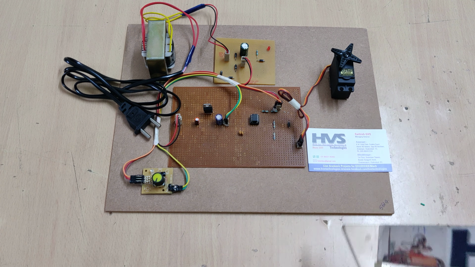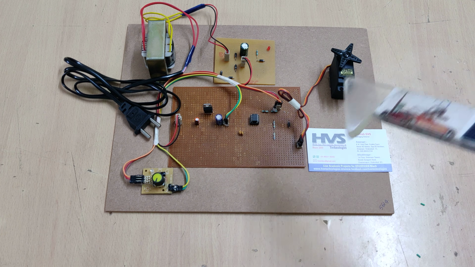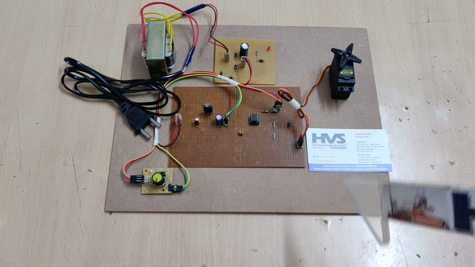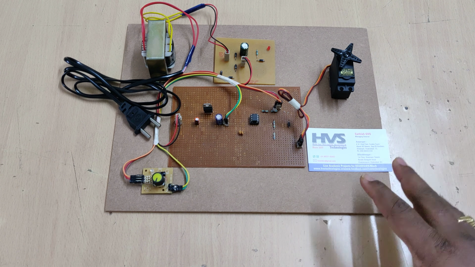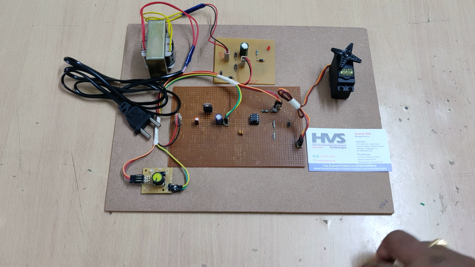Coming to the monostable, if you want to change the pin status from 0 to 1 or 1 to 0 one time, that is called timer based device switching. That means we set the timer for a device, for example a bulb or a motor.